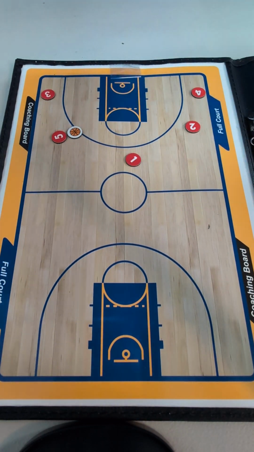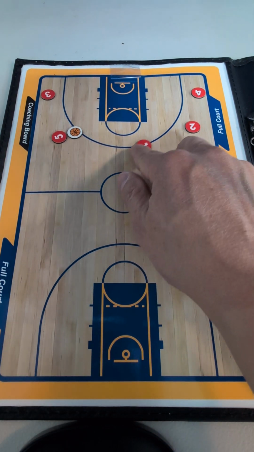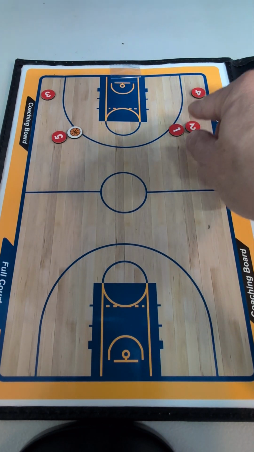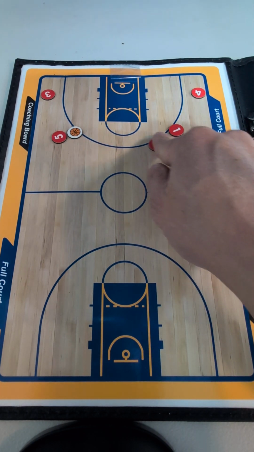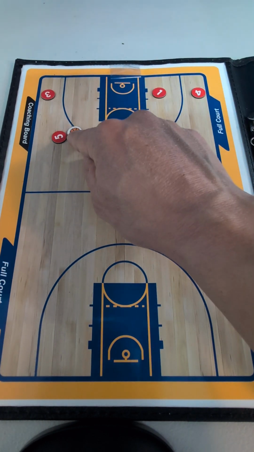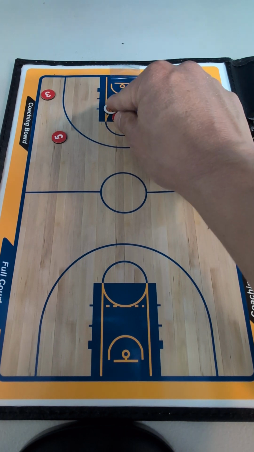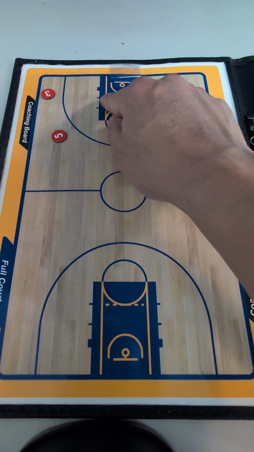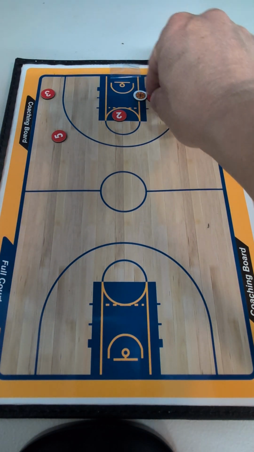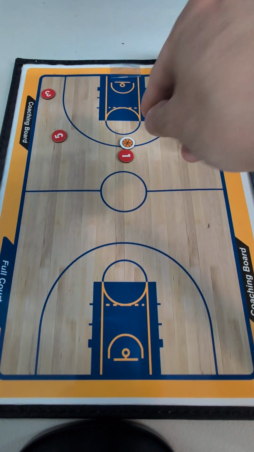Another option you can do is after you make that pass, you can come and set a screen away from the ball, setting that screen for 2. If you set that screen for 2, then 2's going to cut in this way. You would still roll. And now 5 has the option of passing it to 2, and 2 can shoot, or if 2 is getting defended, 2 can make that pass to 1. So ideally, after you make that pass, I want you to make a movement.